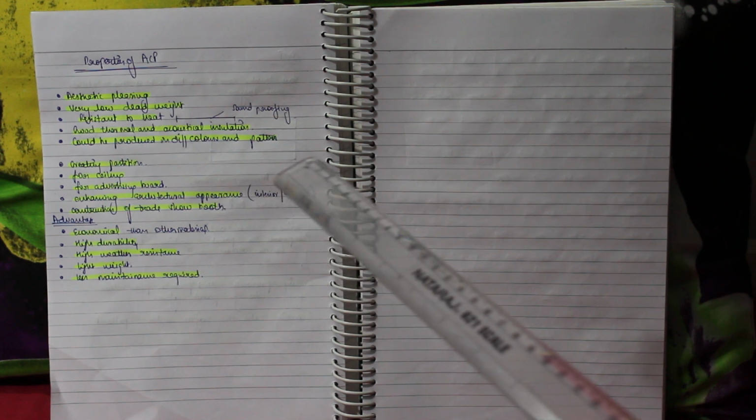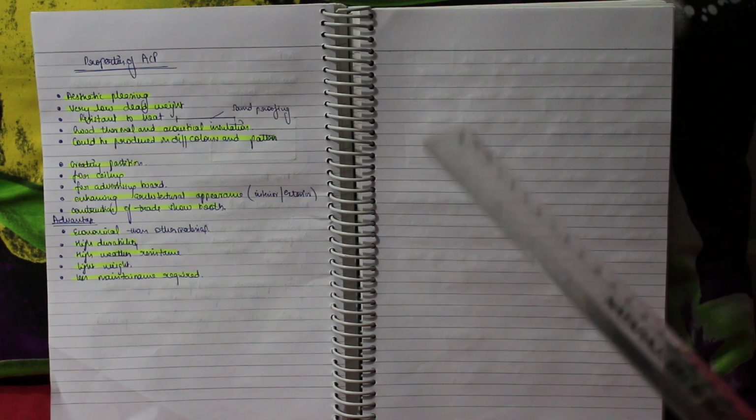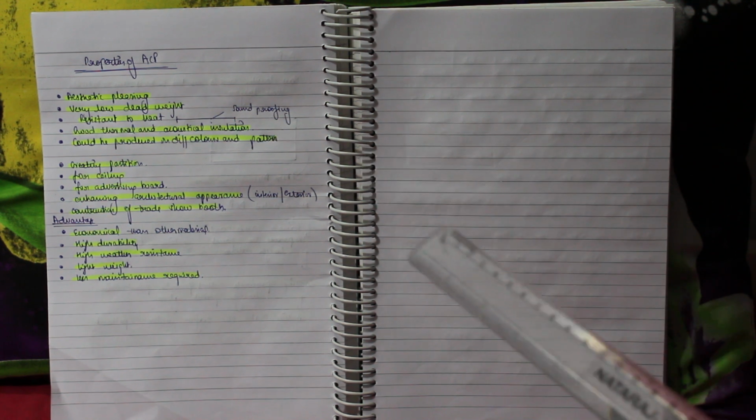Resistant to heat, as I already said, and it is good thermal and acoustic insulation. When I say thermal, it means resistant to heat. That is one and the same thing. Acoustical insulation means soundproofing. You must have seen in private firms or government offices, in their conference hall, maybe a person is shouting inside, but you don't hear a sound outside. That's because of sound insulation or soundproofing.